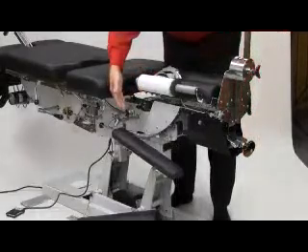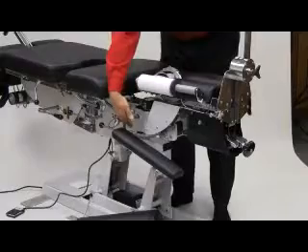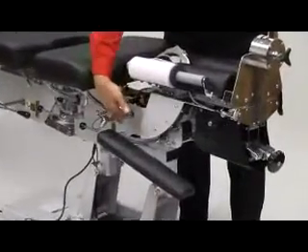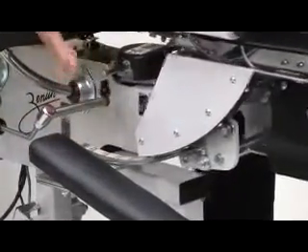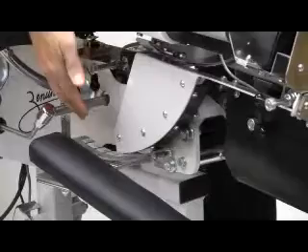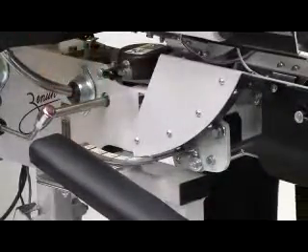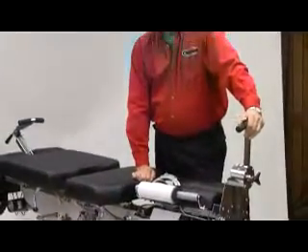As you can see on the side of the frame on both sides, we have indicator markings to denote where the range of motion improvement has occurred. So each stair step on the side provides markers for the doctor to detent and lock positions for the patient's comfort and treatment. That concludes the cervical flexion distraction section of the Zenith 100 table.